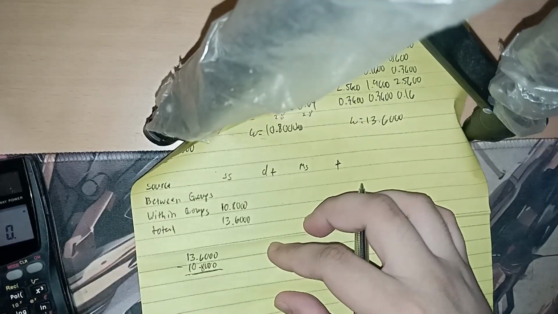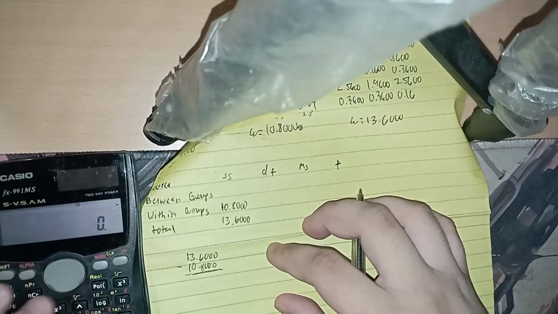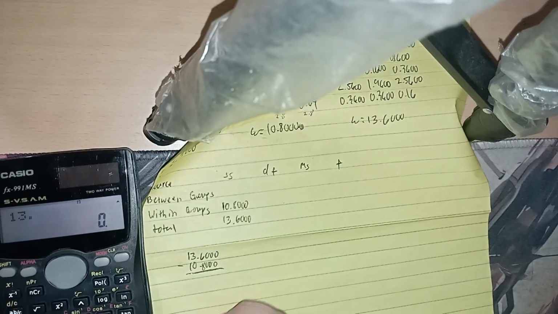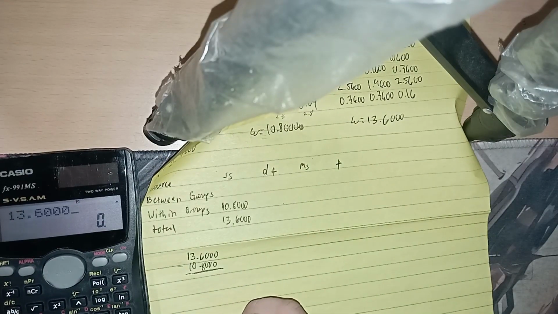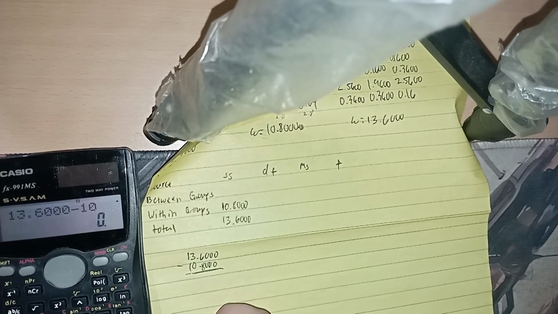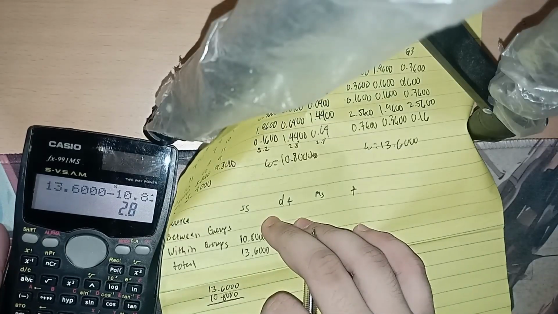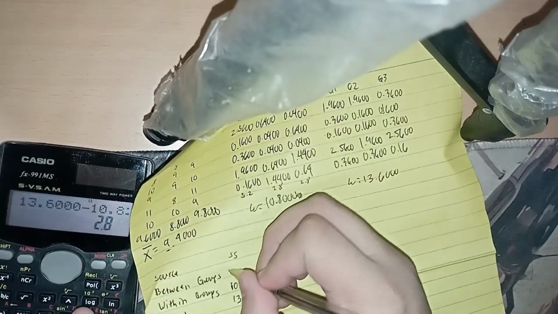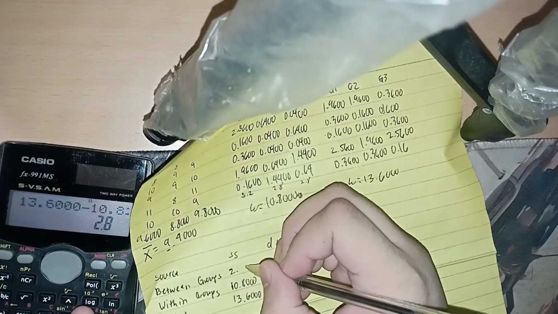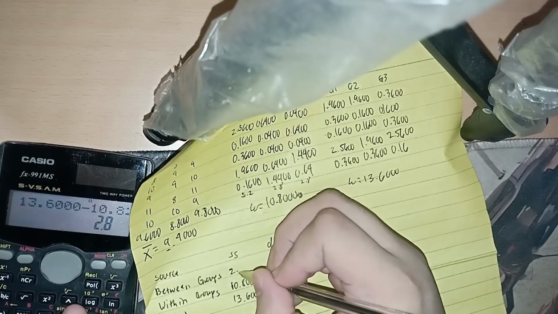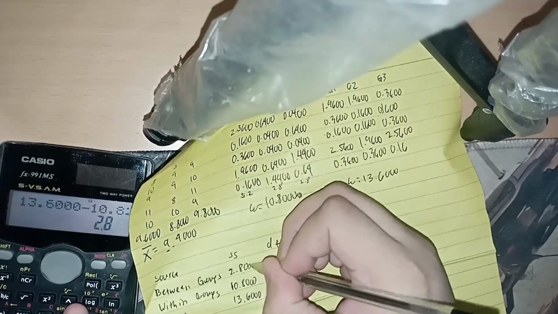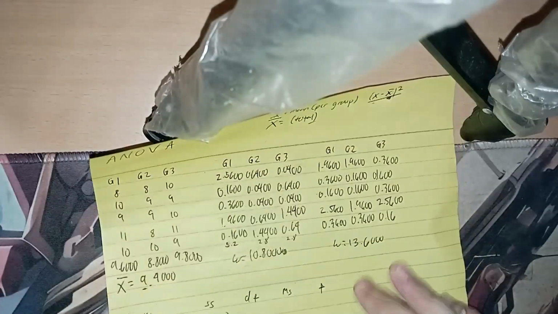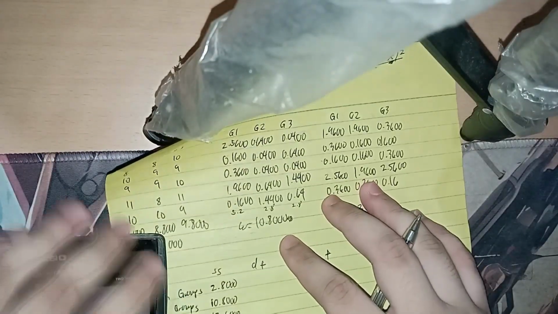Which is, let's do it, 13.6 minus 10.8, which is a total of 2.8. That is what we will put in between groups for sum of squares. 2.8.